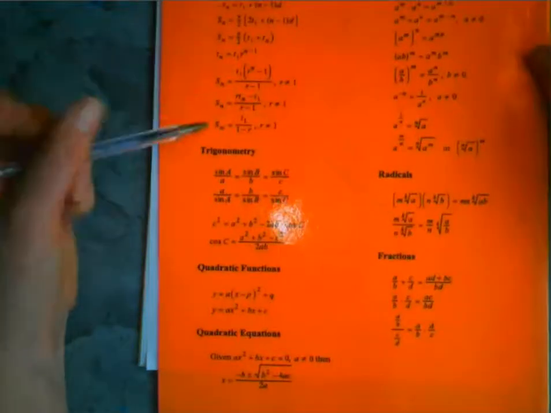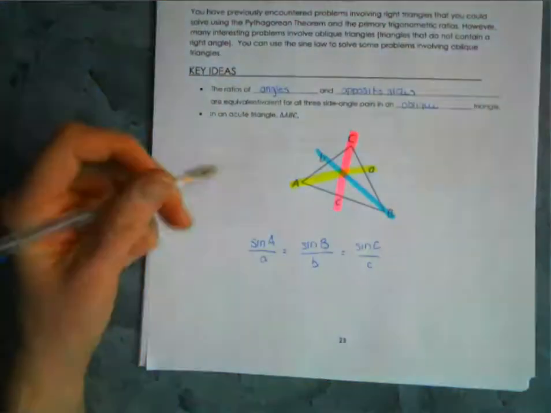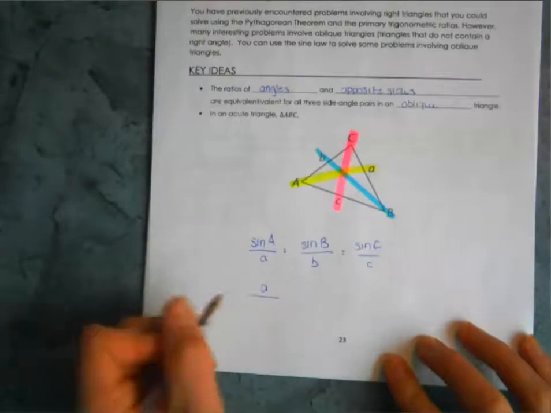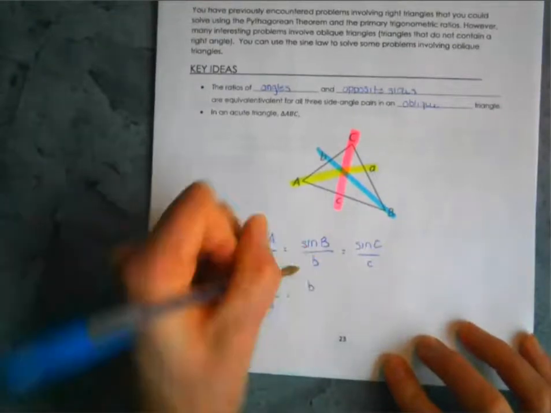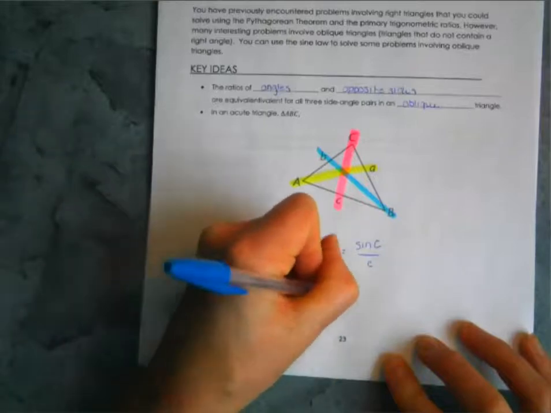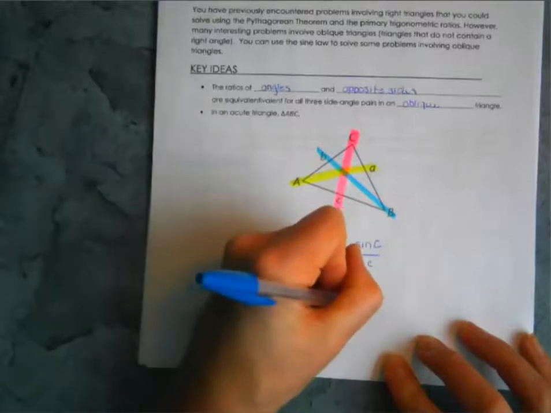You are given both versions on your formula sheet, and so basically the inverse of this would also be true. So side A divided by sine of angle A is going to be equal to side B divided by sine of angle B, which would also be equal to side C divided by sine of C.